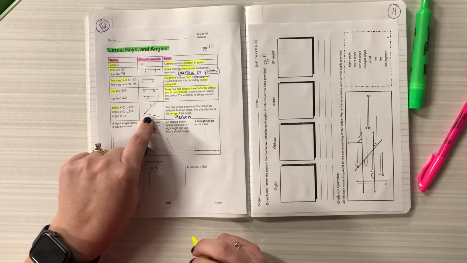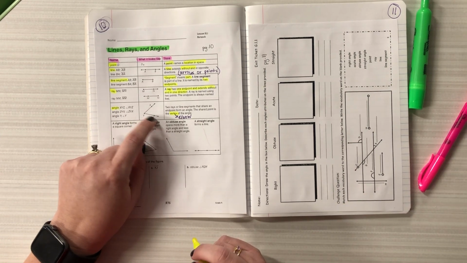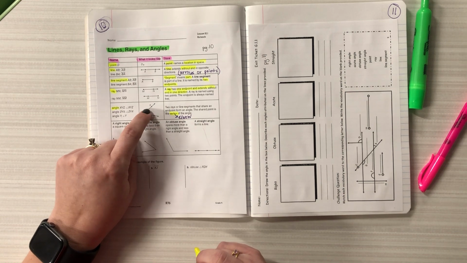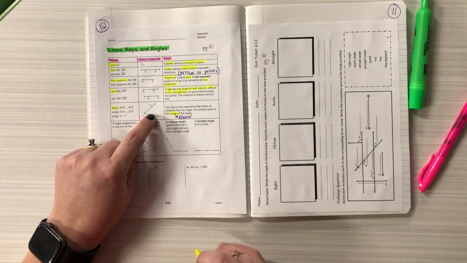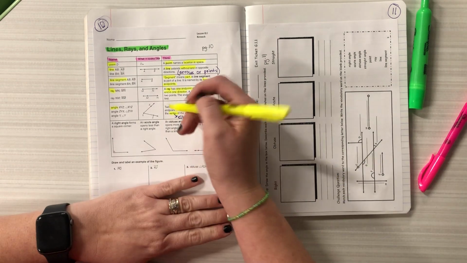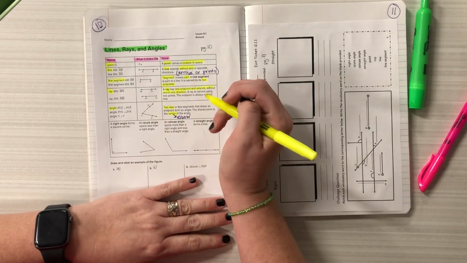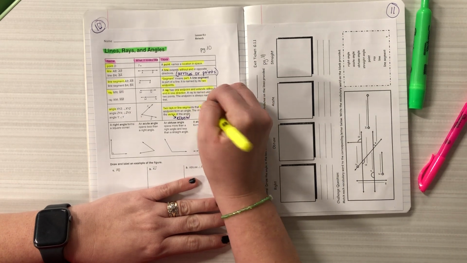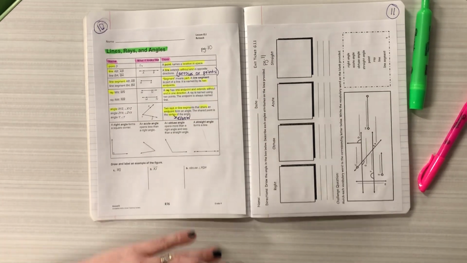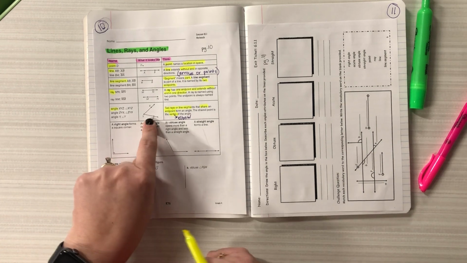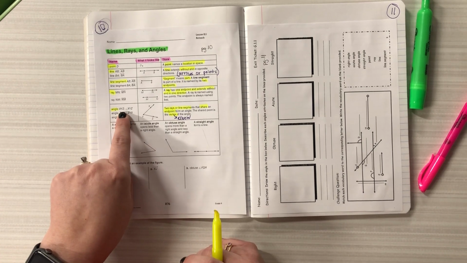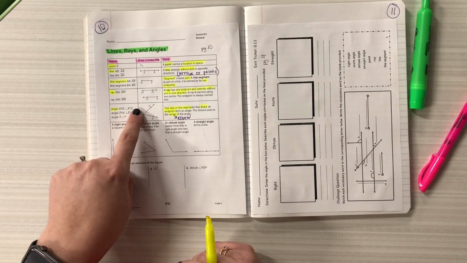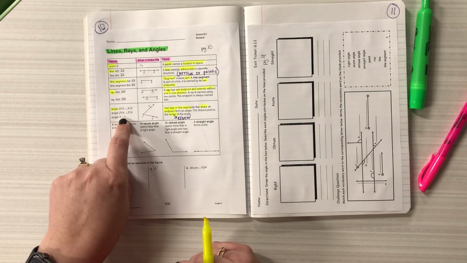So this particular angle has three points, one being the vertex, the other two being on the rest of the rays. So we're going to say an angle is two rays or line segments, and they share an endpoint. When we represent this symbol by naming it, we have several different ways to actually do the naming.